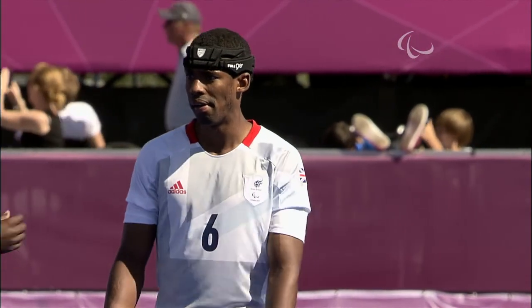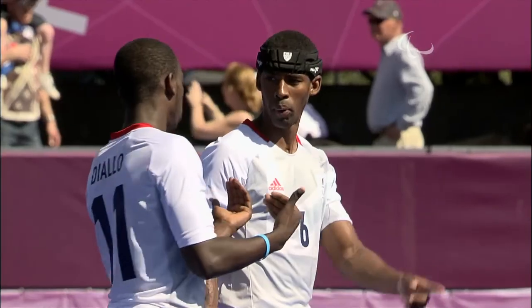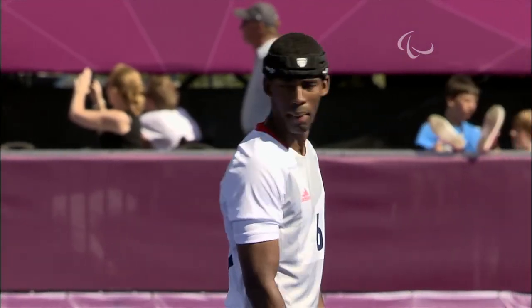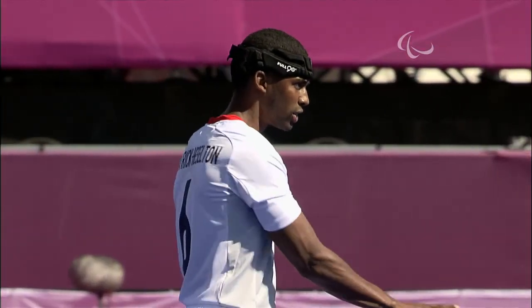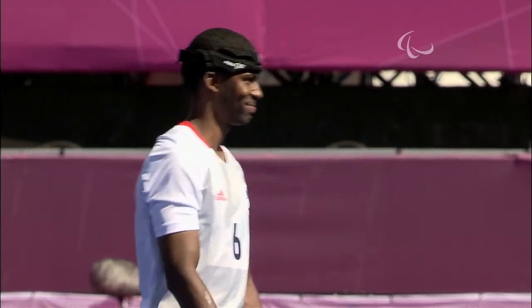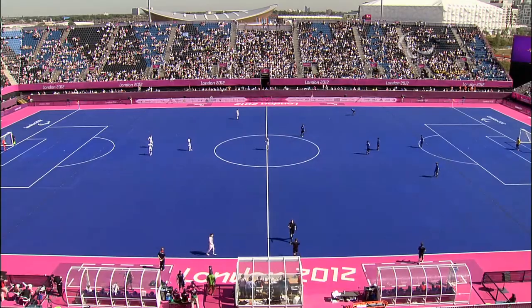For the losers, it's the 7th place playoff against the United States of America, again on Sunday morning at the Riverbank Arena. So Barker now takes the captain's armband after Dimbulo has come off for Patrick Heselton. So 10 minutes each way of this extra time period. If it still remains level, then we will be heading to a penalty shootout.